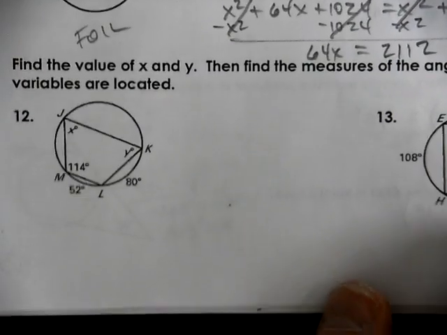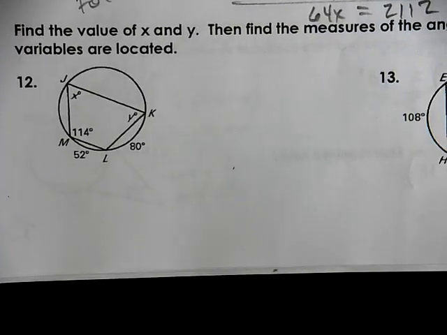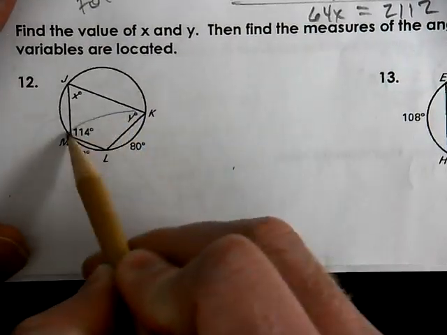All right, coming down here, we're trying to figure out the value of x and the value of y. I know my opposite angles.